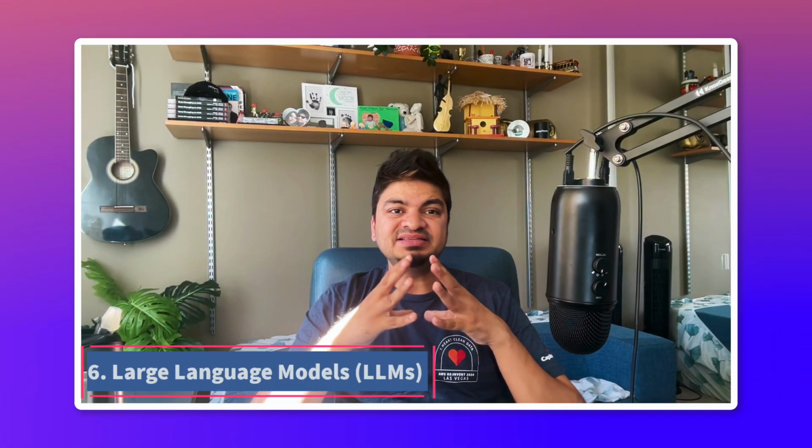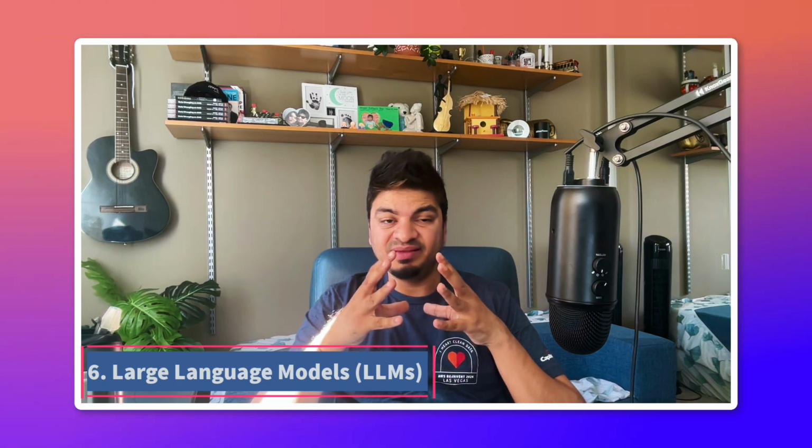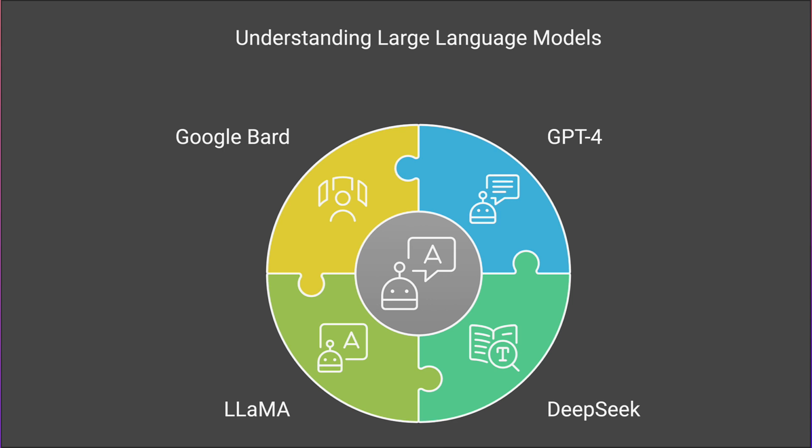The next in line is the large language model, or LLM. LLMs are massive deep learning models trained on huge datasets of text to understand and generate human-like language. Example, we have ChatGPT 4, DeepSeek, and the LLaMA model. We also have the Google Bard model.